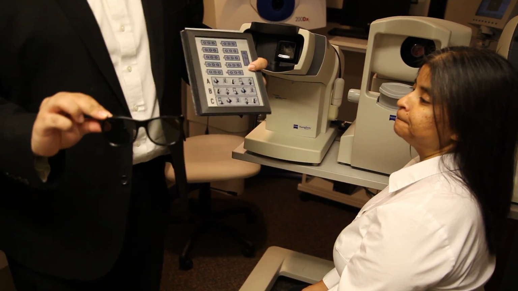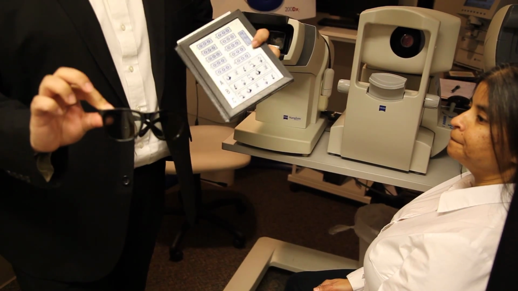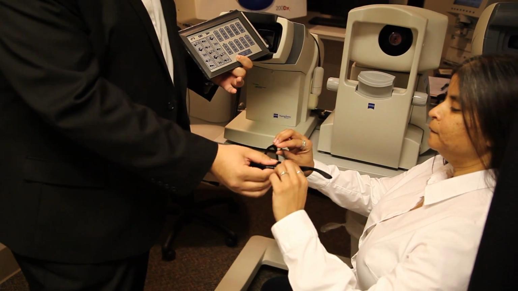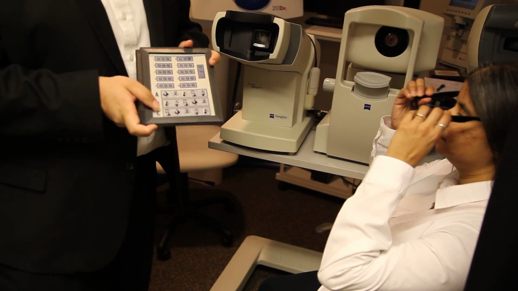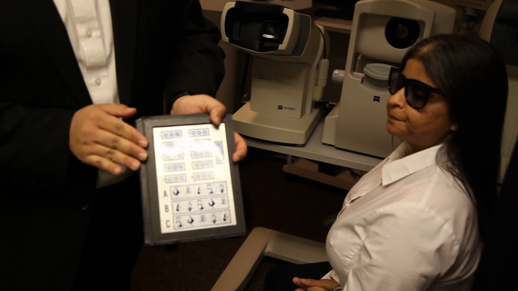So for the stereopsis test, you're going to ask the patient to wear these 3D glasses, or quote-unquote sunglasses. Ma'am, if you'll put on these sunglasses for me. Sure. And you're going to show them this series of pictures here.